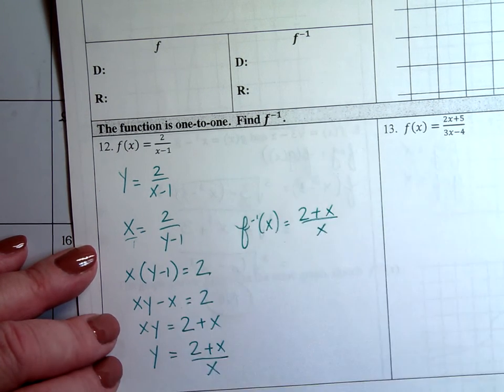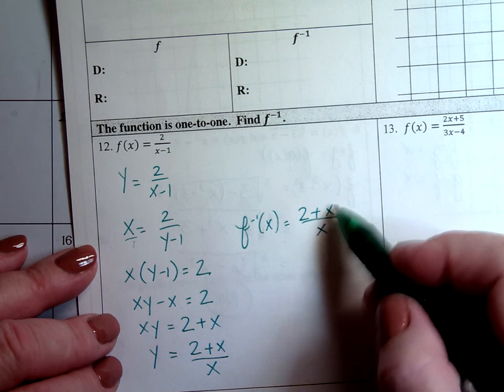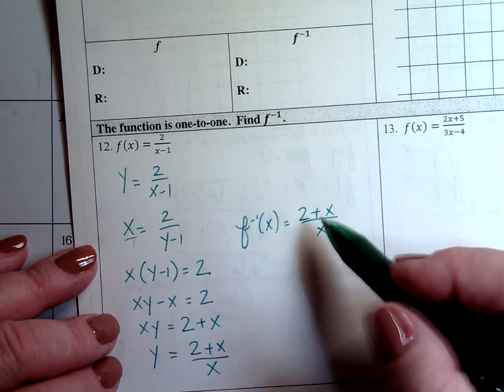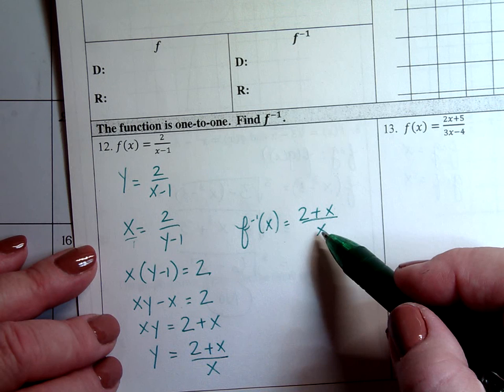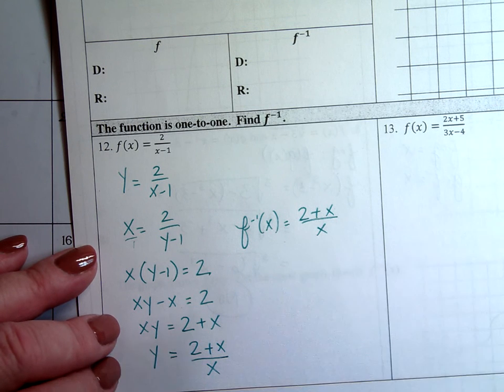Some kids might want to cancel this x and call it 2. No, you can't do that. You can only cancel out when you have a common group on the bottom or the top. So that's the best you got. And there's your inverse. There's 13.